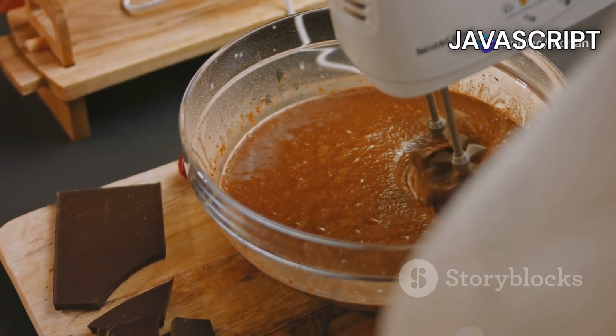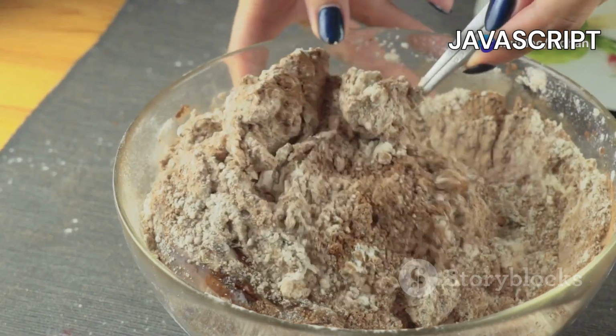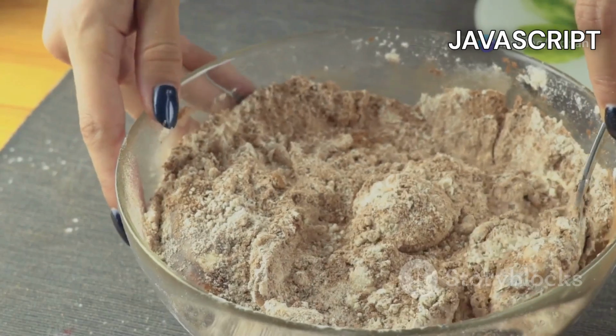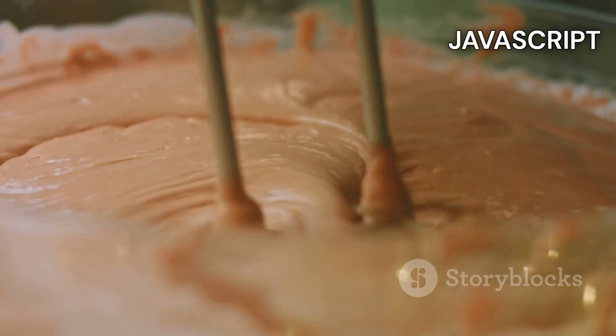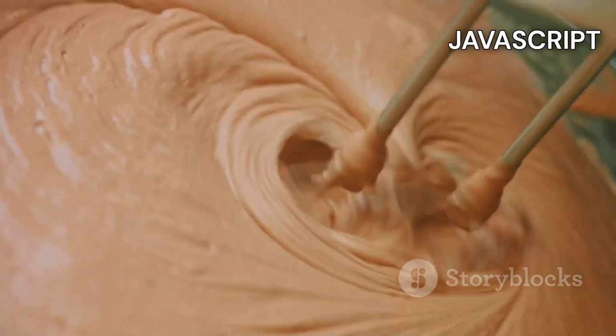Imagine you're baking a cake. Instead of writing out the instructions for mixing ingredients every time you want to bake, you could create a mix ingredients function. This function would take the ingredients as input and return the mixed batter.